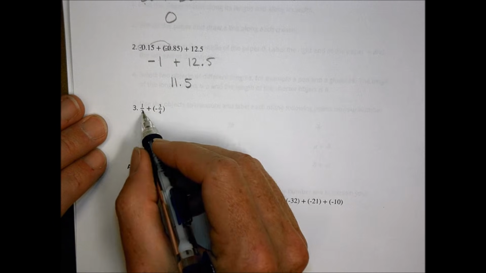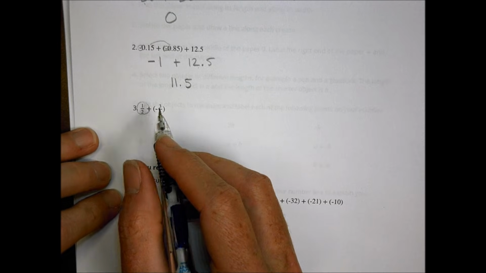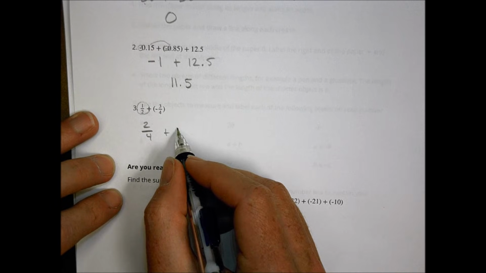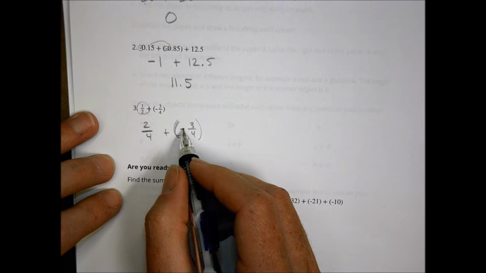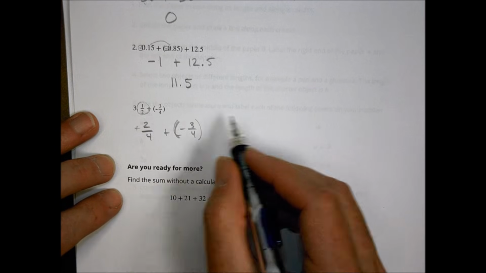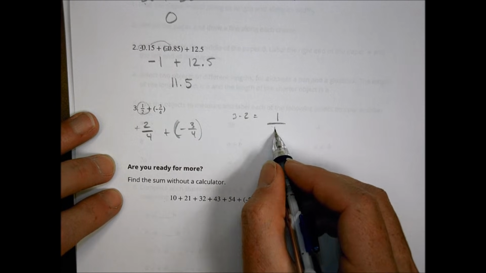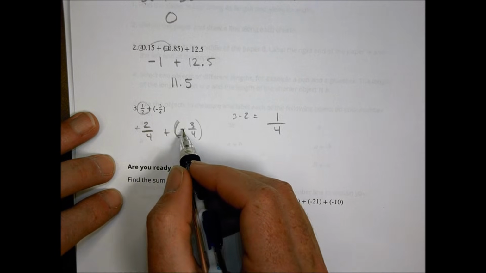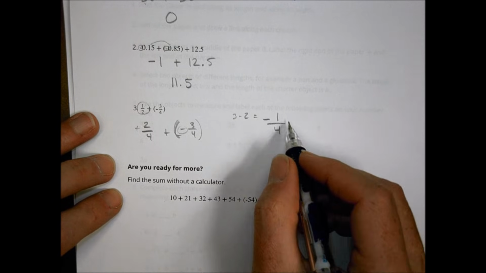Here we have a half plus a negative 3/4. Okay, let's turn this fraction into the same denominator. So we could write this as 2/4 plus a negative 3/4. Now when our signs are different, positive, negative, I find the difference. So what is 3 minus 2? 3 minus 2 is 1. I'm going to keep my denominator the same, 4. And which one has the greater absolute value? Is 2 or 3 bigger? We'd say 3 is bigger. So we have a negative 1/4 is our solution there.